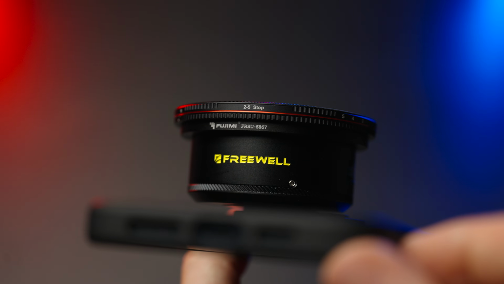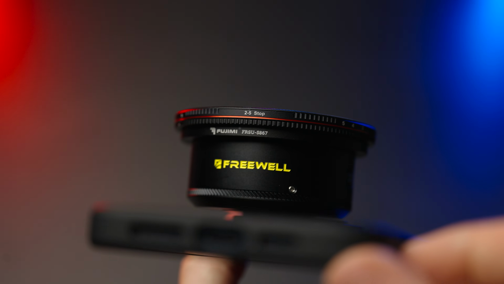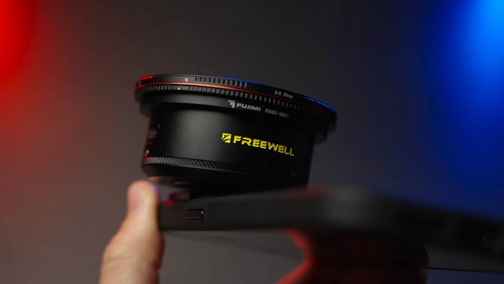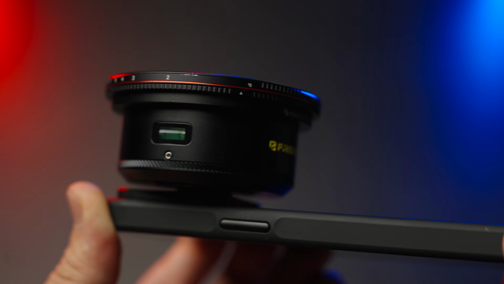One more great benefit of those Freewell lenses is that you have a 58mm filter thread and you can use any filters from your existing lenses for your camera lenses basically. You can use like variable ND filters, CPL filters, or even mist filters for the best creative options.